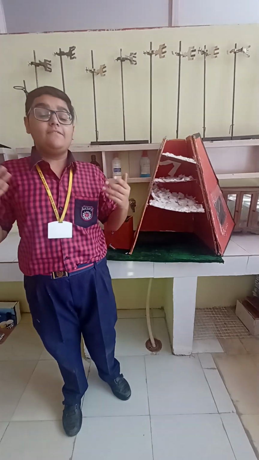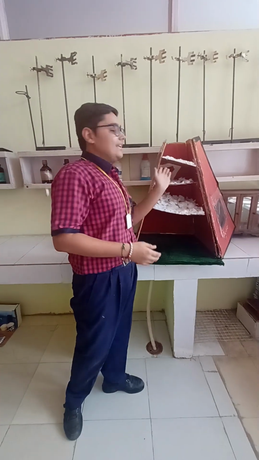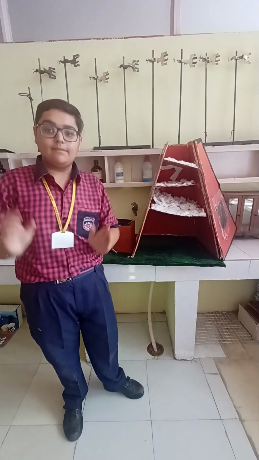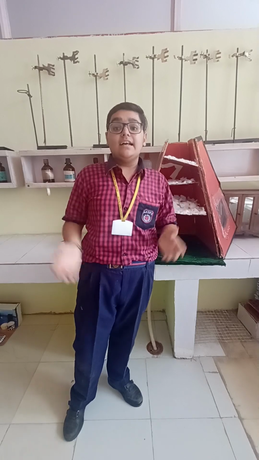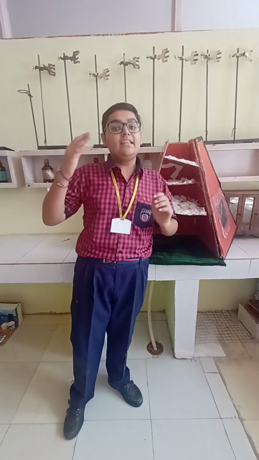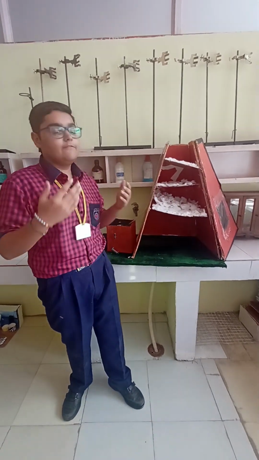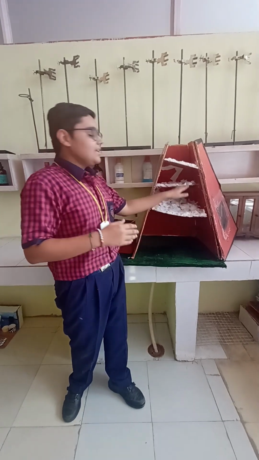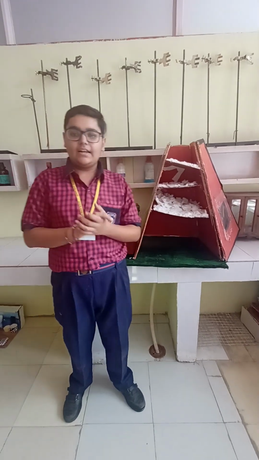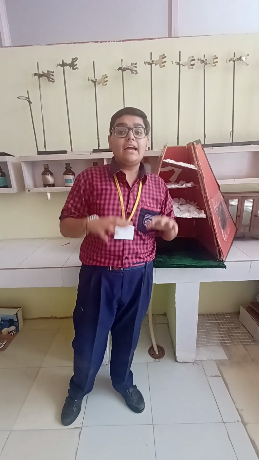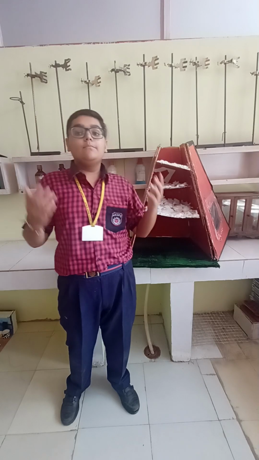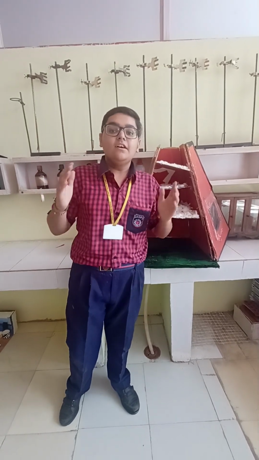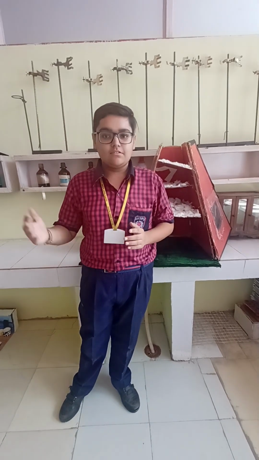Okay, so these are the features of our model. First of all, there are chimney slates which have holes in them. These holes allow the upward movement of the air, and they are placed strategically so that they intercept the flow of the various harmful gases. Next, an absorptive substance like cotton is placed on our slates. This is soaked in calcium hydroxide, which is a very strong base. As you know, most of the emissions are acidic, so this base will help to neutralize those emissions.